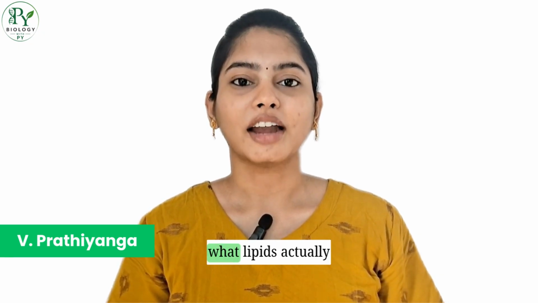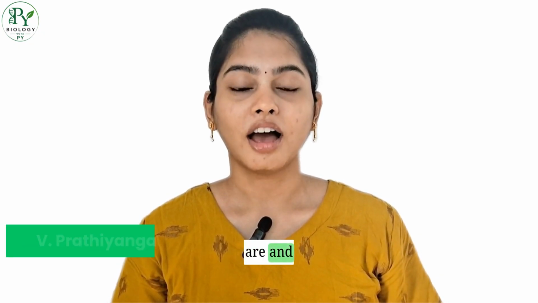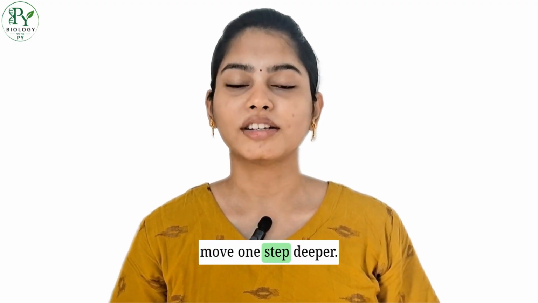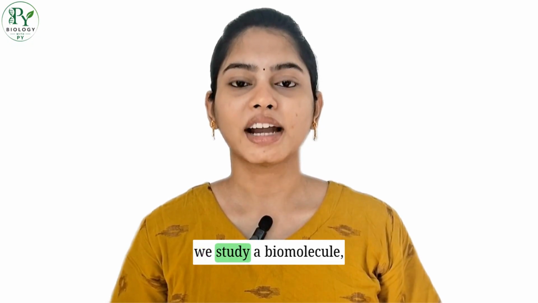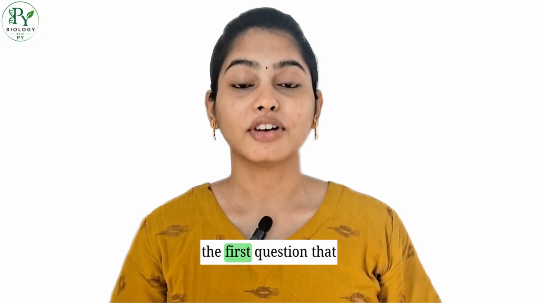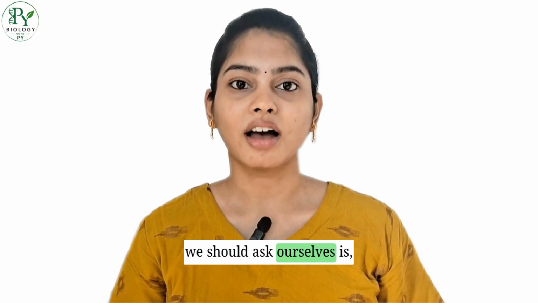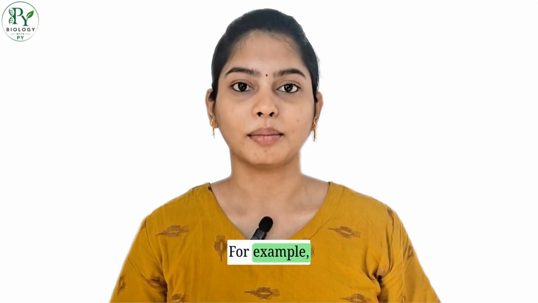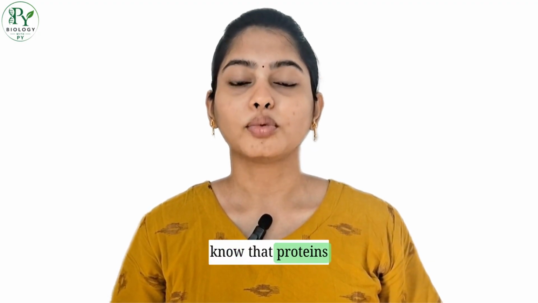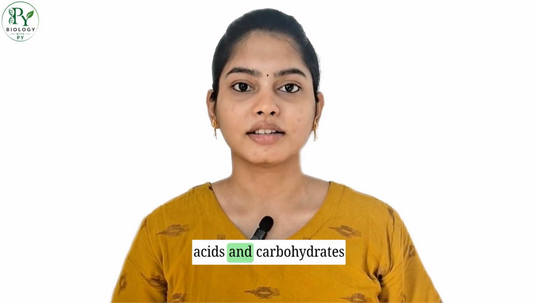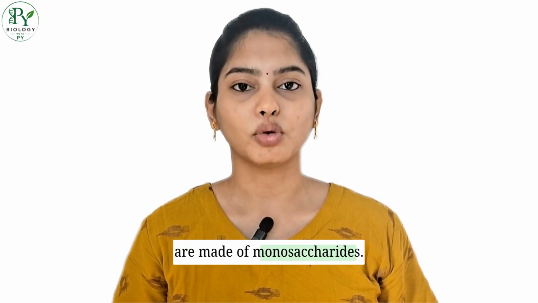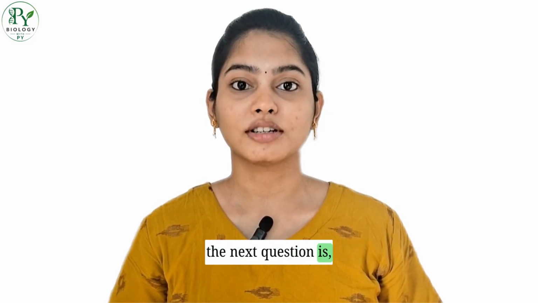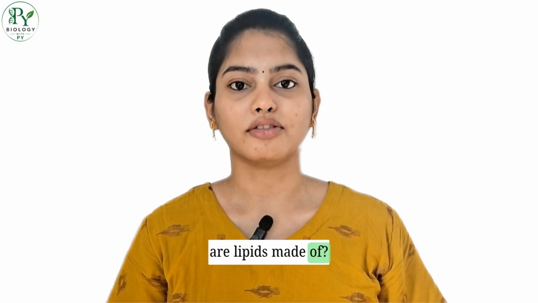Now that we understand what lipids actually are and why they are so important in our life, let's move one step deeper. When we study a biomolecule, the first question that we should ask ourselves is, what is this molecule made of? For example, we know that proteins are made of amino acids and carbohydrates are made of monosaccharides. So naturally, the next question is, what are lipids made of?